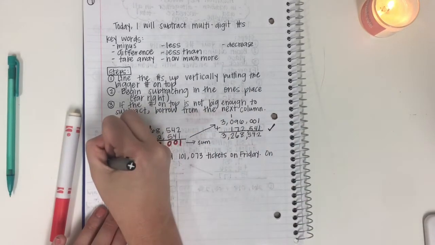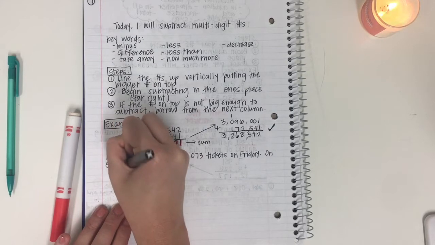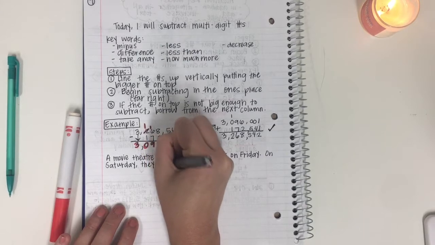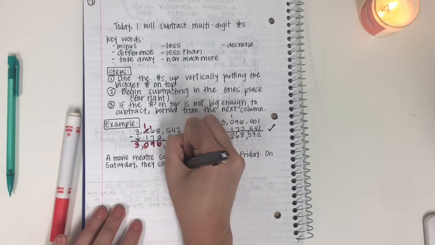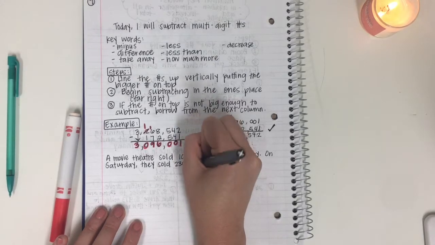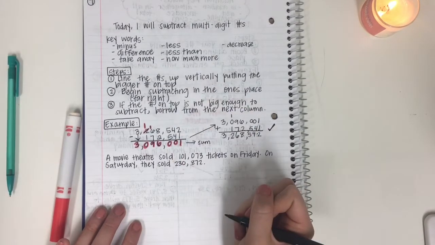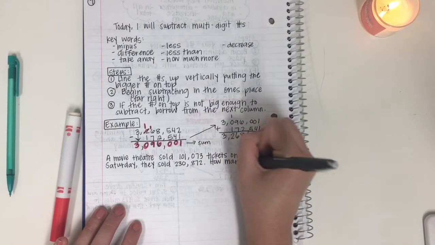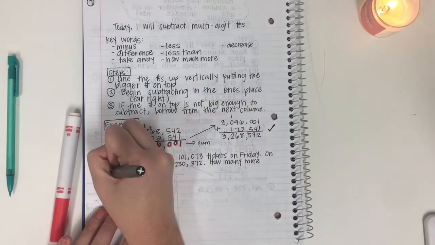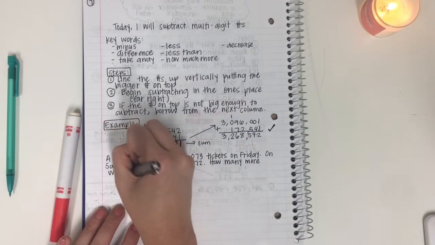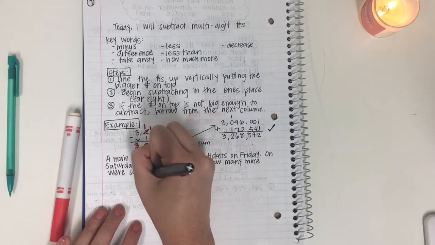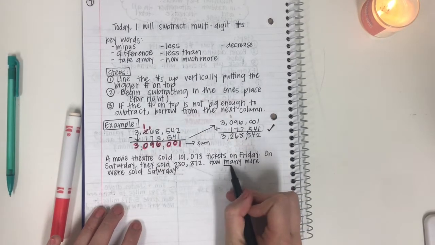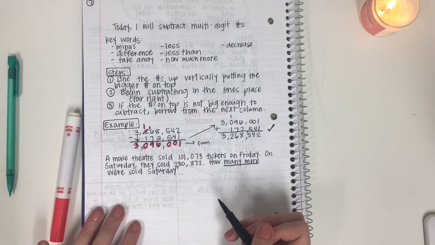On Saturday, they sold 230,872 tickets. How many more were sold Saturday? Okay, so there's that many more that we looked at. How many more? How much more?